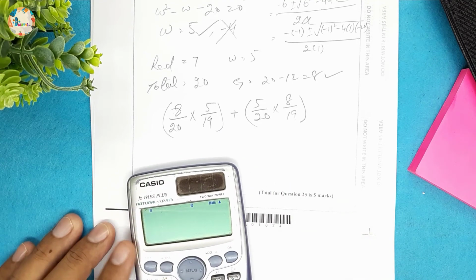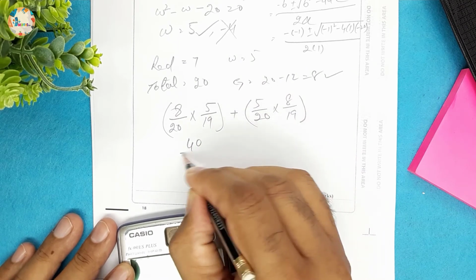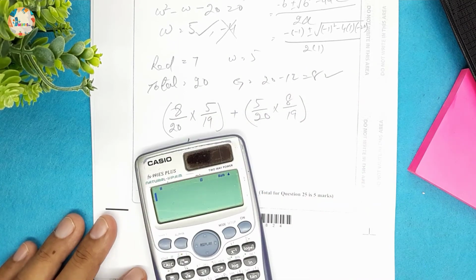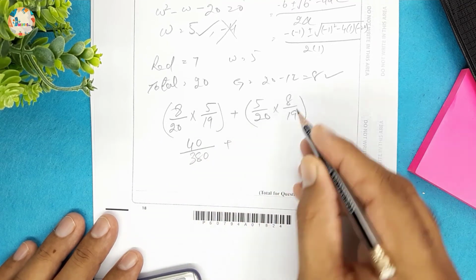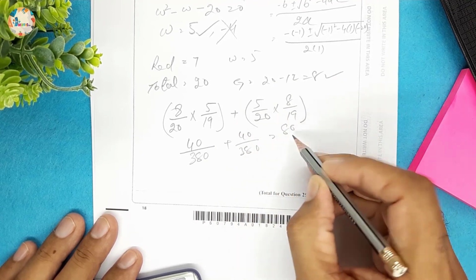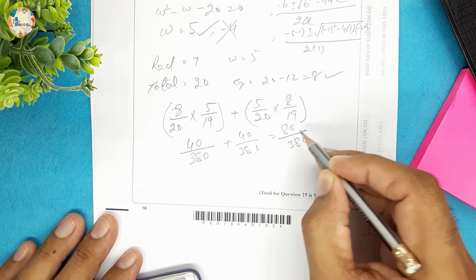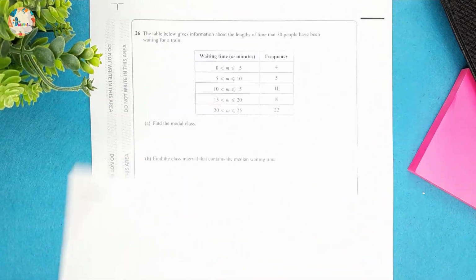So what we will do, we will multiply this. 8 into 5 will be 40 over 20 into 19, which is 380. Plus this will also be 40 over 380, and this will result in 80 over 380. This will be the unsimplified probability, and this will be our final answer.